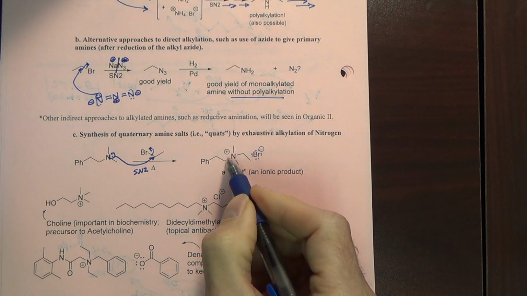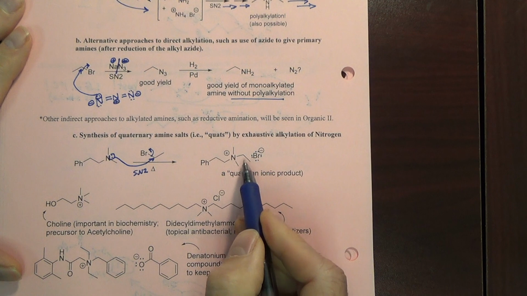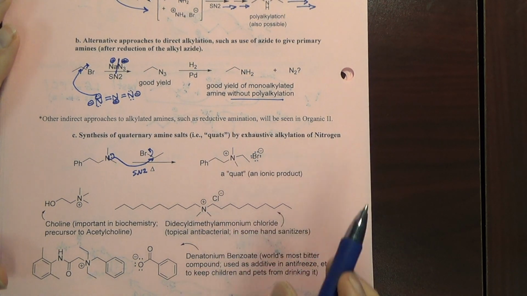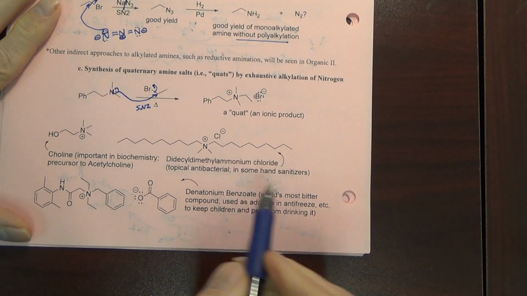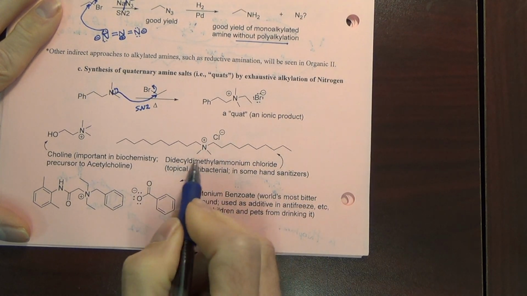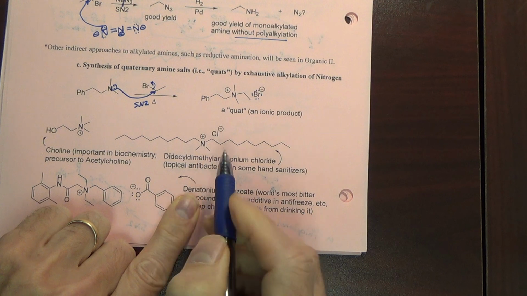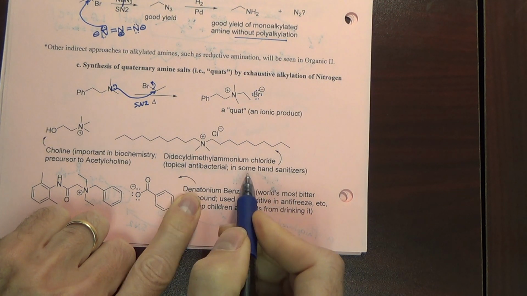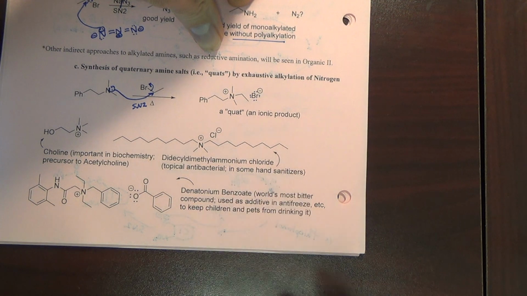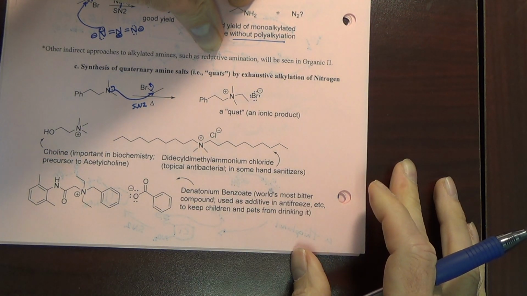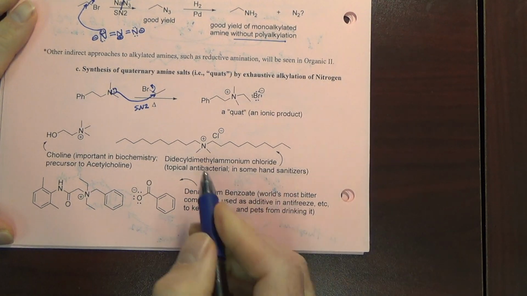Now note that there's no H here, so it cannot go neutral by loss of an H. But these tend to be end products, and they tend to be useful. They're salts. And quats are used as antibacterial agents, and here's one here. Used in some hand sanitizers. I believe the ionic nature of the quaternary ammonium salt disrupts the bacteria, the ionic nature.